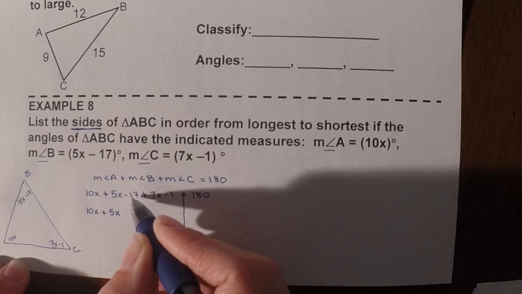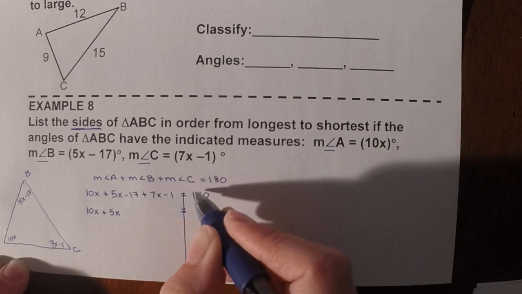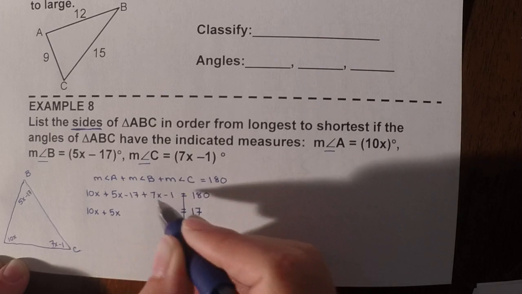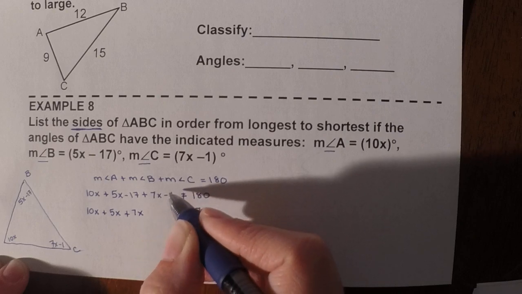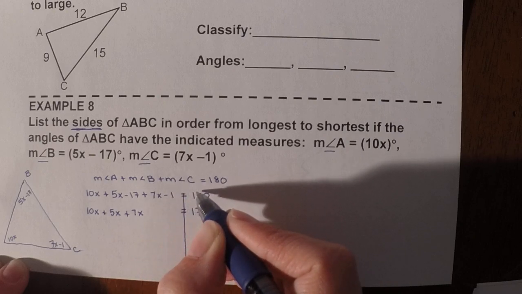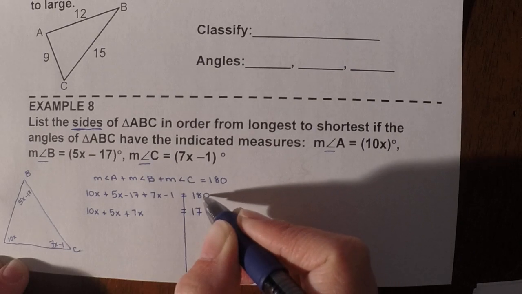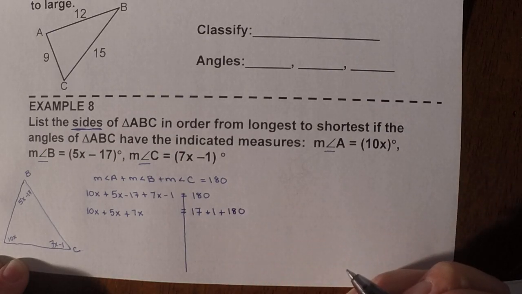But negative 17 would go on the other side because it's a number. So I cross the equal sign, it changes signs, so it goes from negative to positive. 7x would stay. And then the negative 1 would go, and because we cross the equal sign, it would become positive 1. And then 180 is a number, so it stays, and we didn't cross the equal sign.